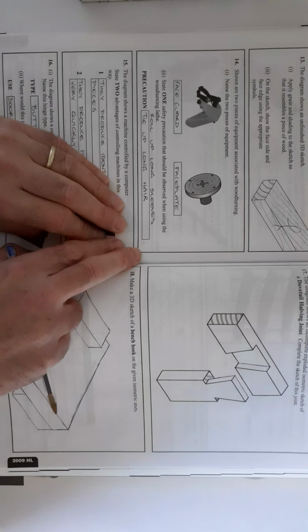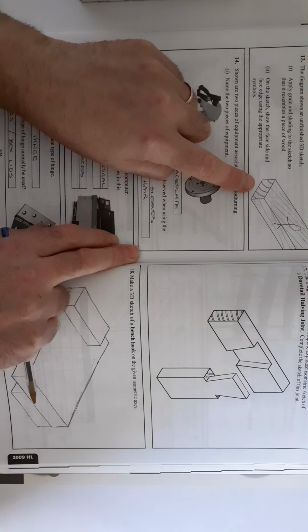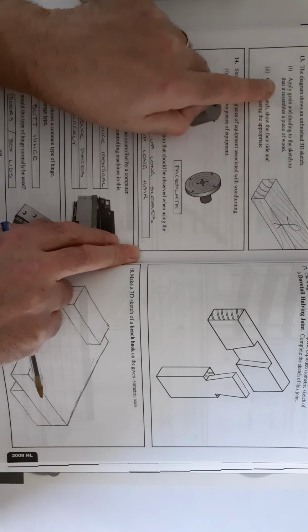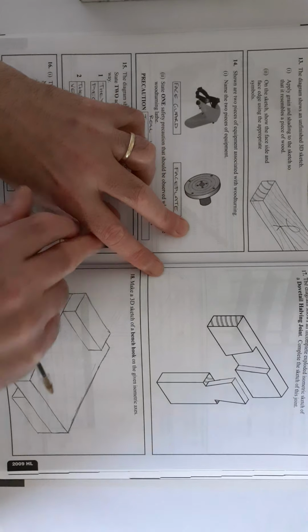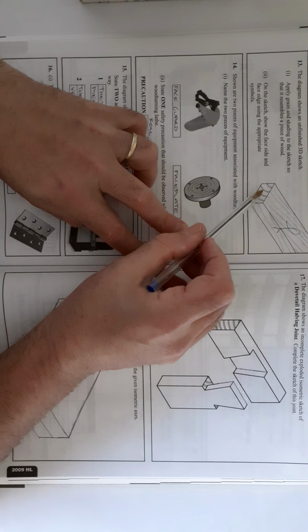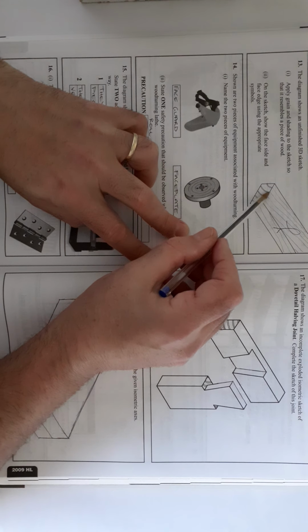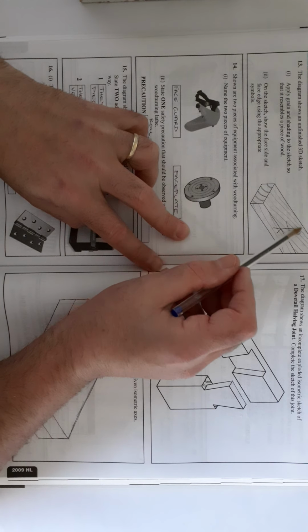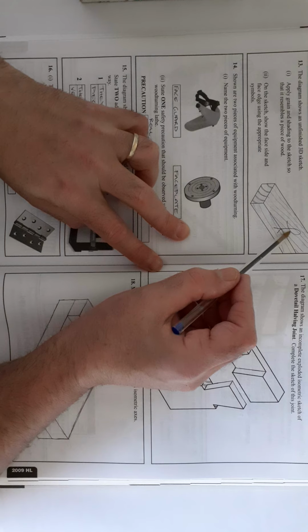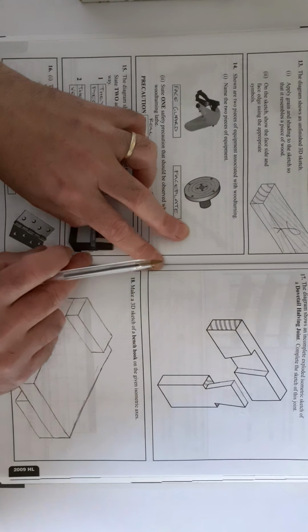Question 13, the diagram shows an unfinished sketch of a piece of wood. Apply grain and shading to the sketch so that it resembles a piece of wood. So the end grain would be in arcs, and then the grain goes off from where the end grain touches the corner. The main grain goes off. There's the face side and the face edge.